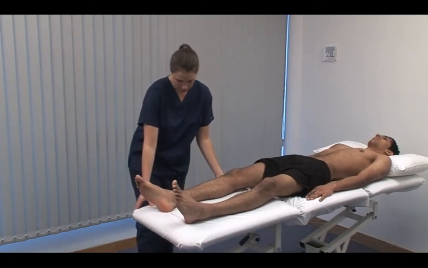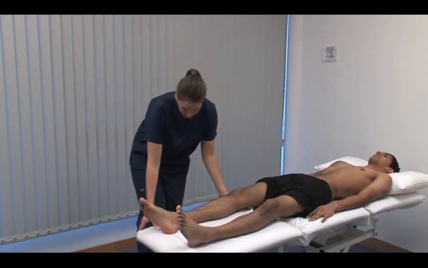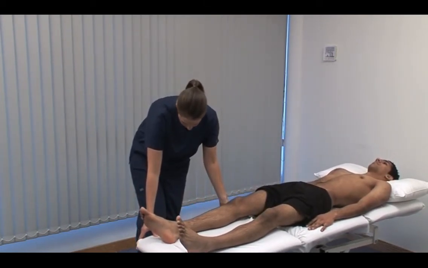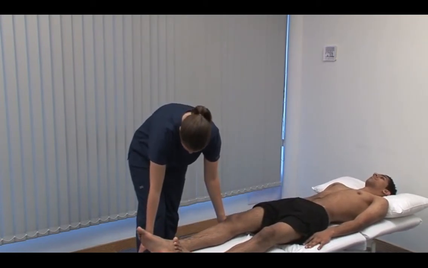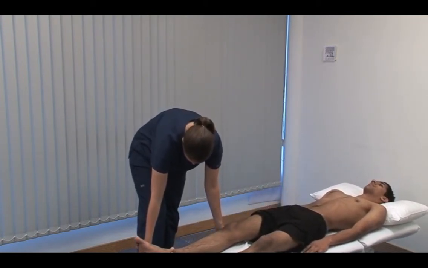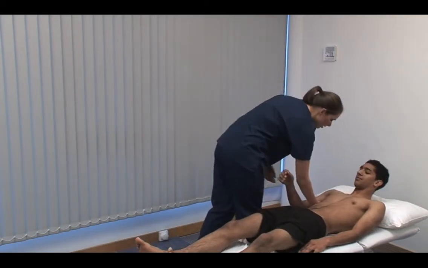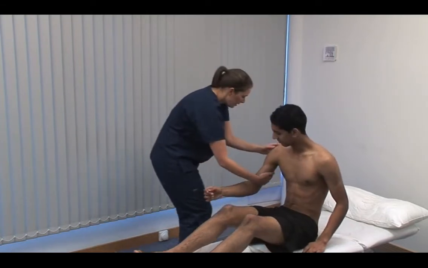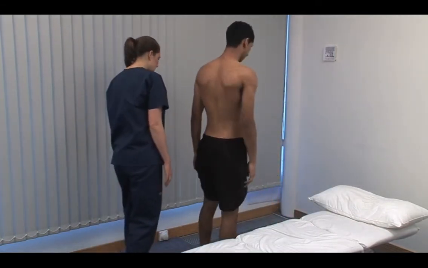Now we move on to the final section, spine. We need the patient standing again. Lower the couch to a height that is safe for them to climb off. Let me give you a hand up. Could you stand here for me, please? With your legs slightly apart.